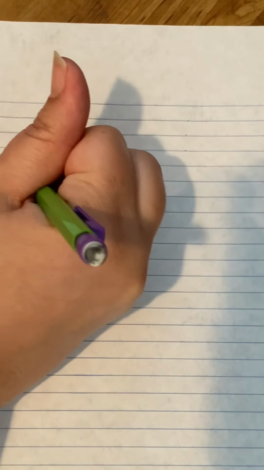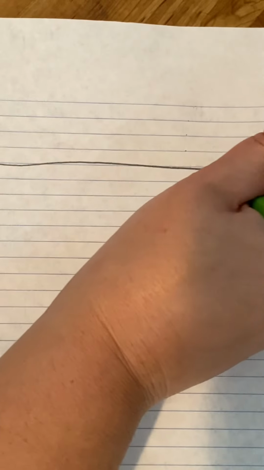So I'm going to go to the top of my paper and I'm going to put my pencil or my finger on the very first blue line. And I am going to count 5 blue lines. Count with me. 1, 2, 3, 4, 5. And then I'm going to trace that line all the way across, just like that.